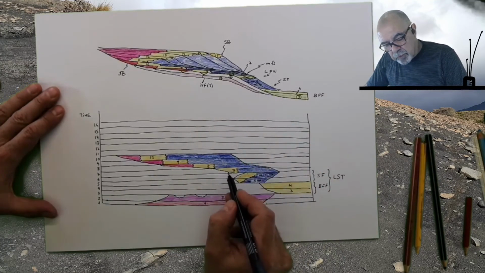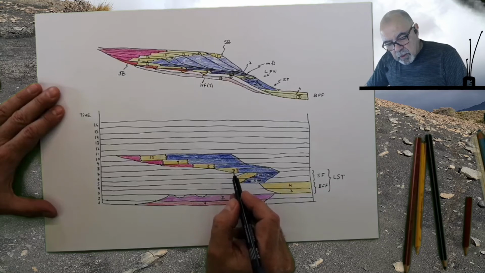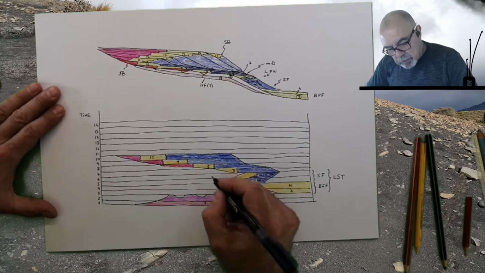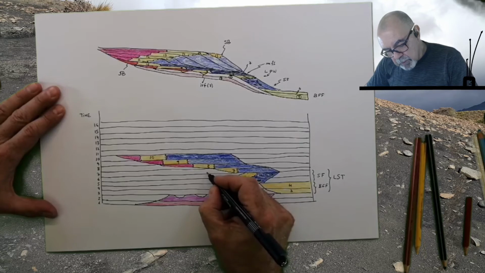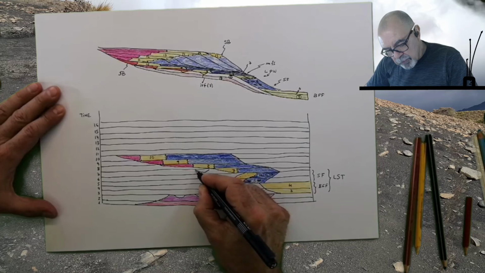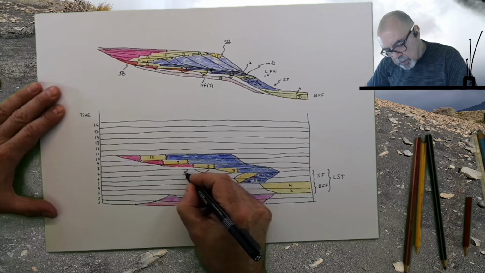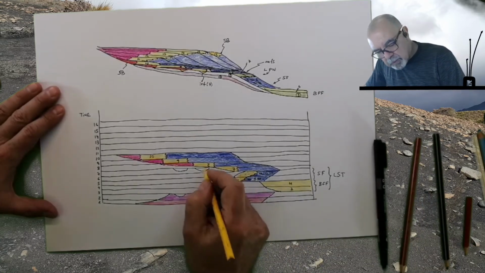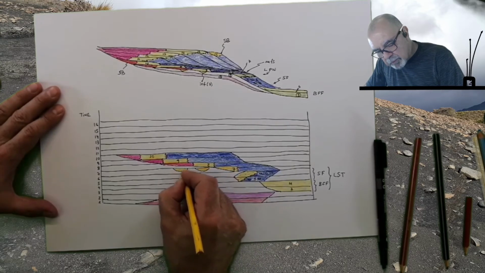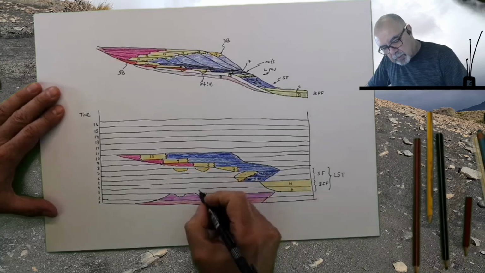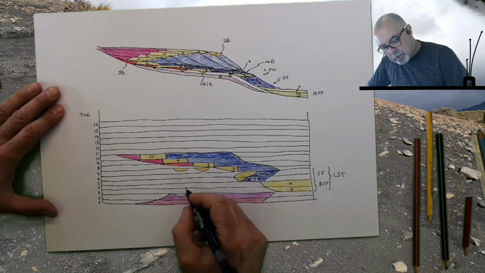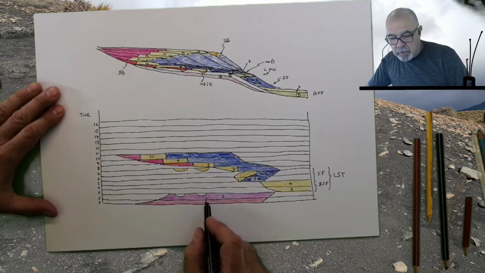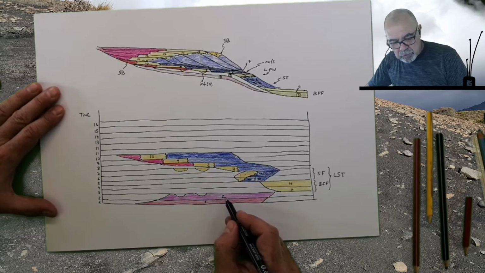For example, when we draw here the 7, then we have in some position here the infill of these incised valleys. The erosion of the incised valley and the filling is detached, as you can see here, because the erosion is on Unit 2.